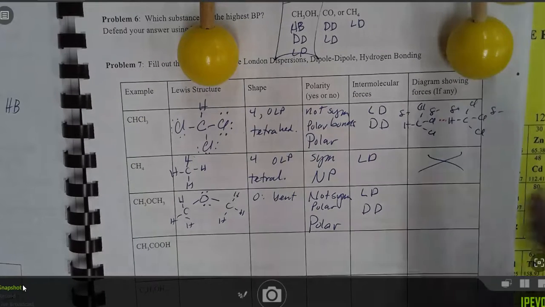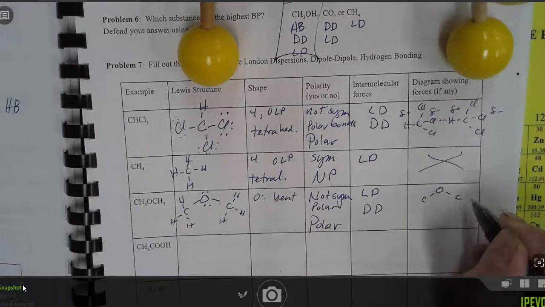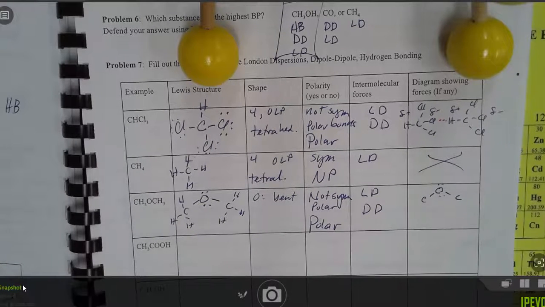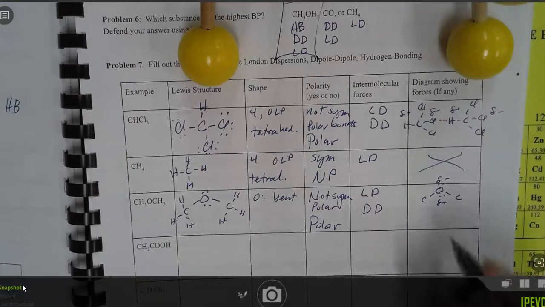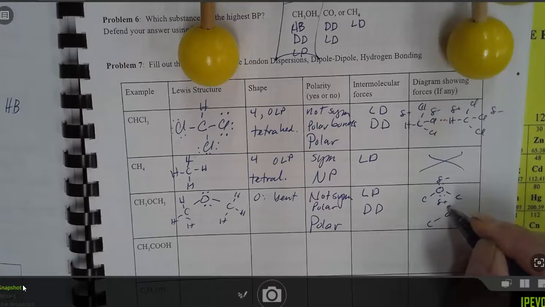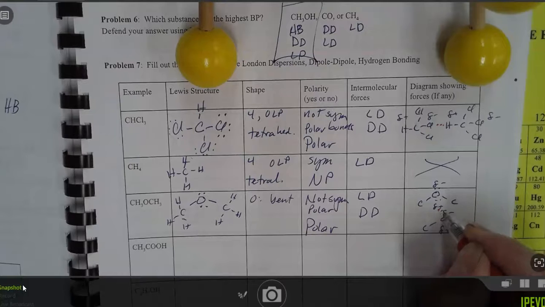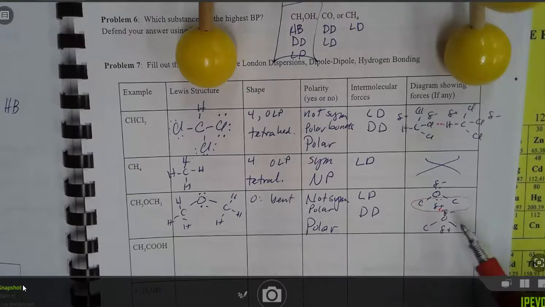And so how is this going to work? Well, I'm going to do it kind of like this. And I'm going to leave the hydrogens off because they're just going to make it messy. So this is my partially negative and my partially positive end. Well, I need a whole other one because it's dipole-dipole. This is my partially negative, partially positive, and here is the attraction between the partial positive down here where the carbons are, and the partial negative of the oxygen.